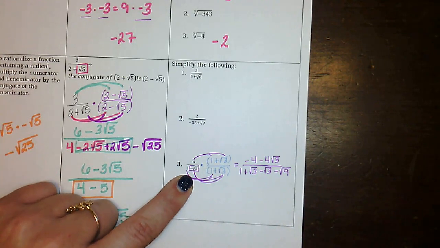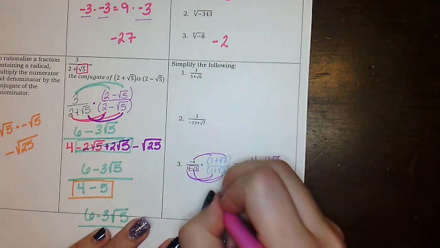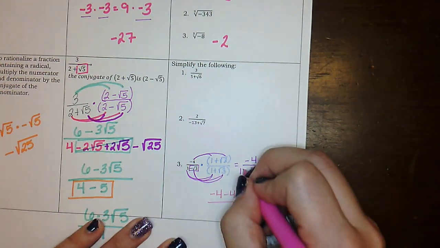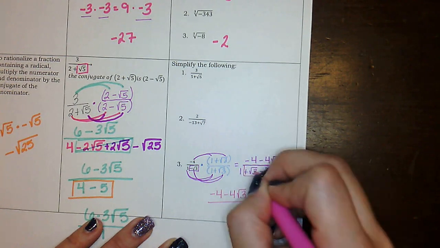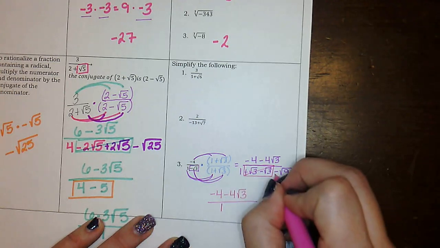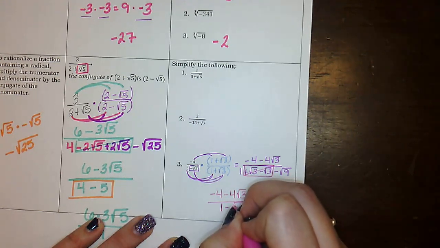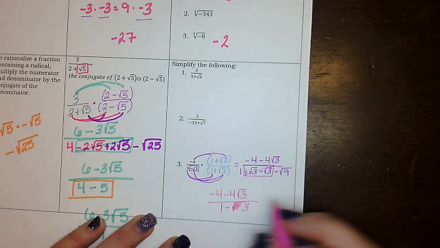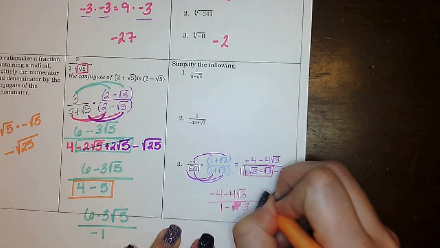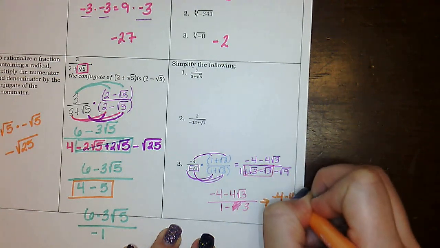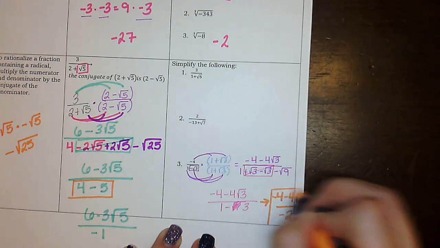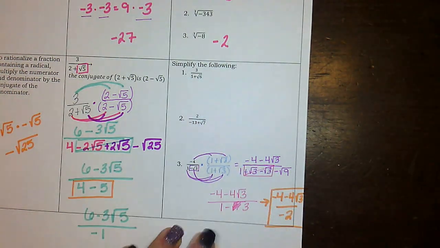So now we simplify. There's, again, nothing I can do with the numerator. So this stays the same. These two pieces are the same. One's positive, one's negative, so they become 0. We keep our 1, and minus the square root of 9 is 3. So to finally simplify it, we just write it as negative 4 minus 4 root 3 all over 1 minus 3, which is negative 2. So try these two pieces on your own.